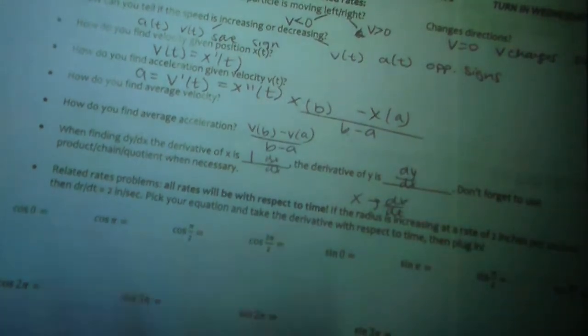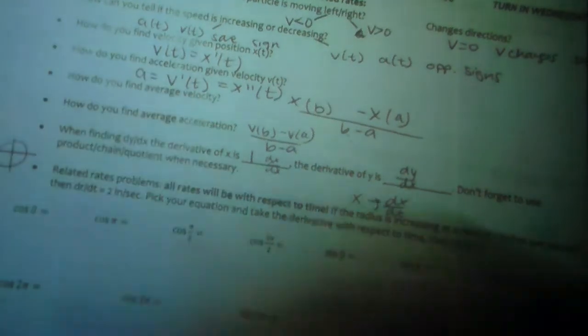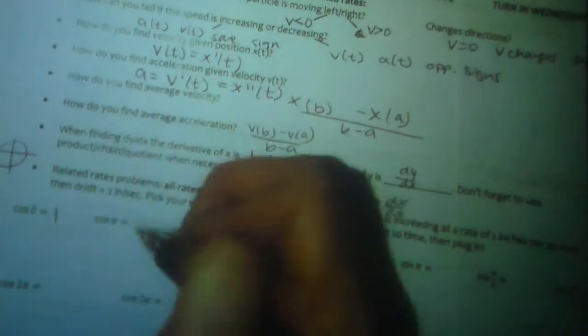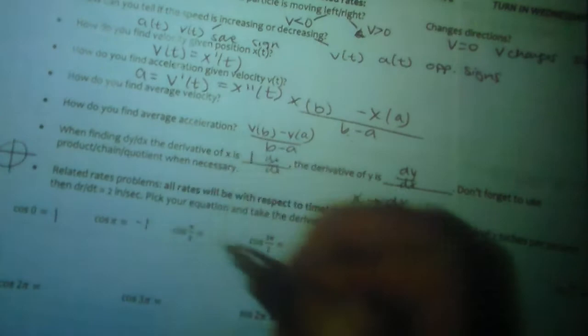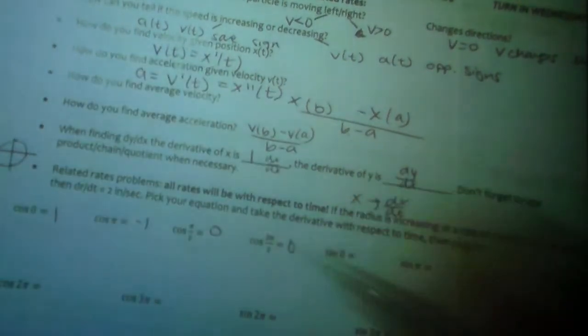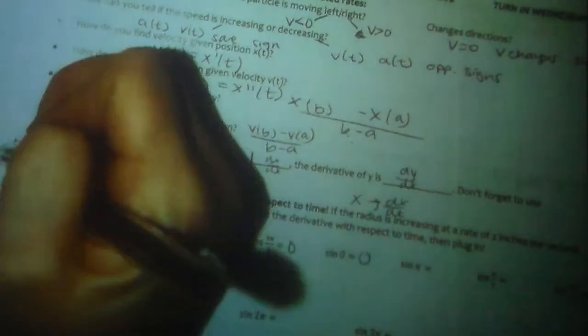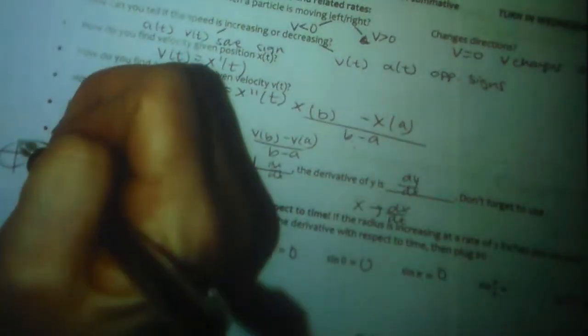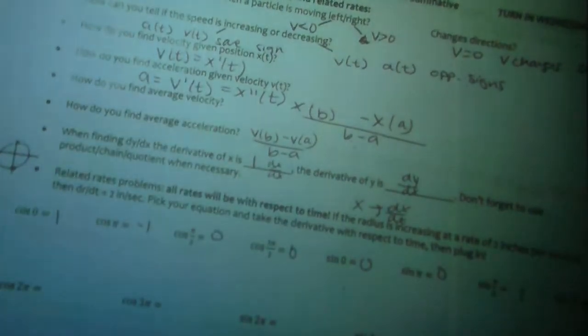Alright, so cosine of 0, think of your unit circle. Cosine of 0 is 1. Cosine pi is negative 1. Cosine pi over 2 is 0. 3 pi over 2, 0. Sine of 0, 0. Sine of pi, 0. Sine at pi over 2, that's 1. And sine at 3 pi over 2, that's negative 1.